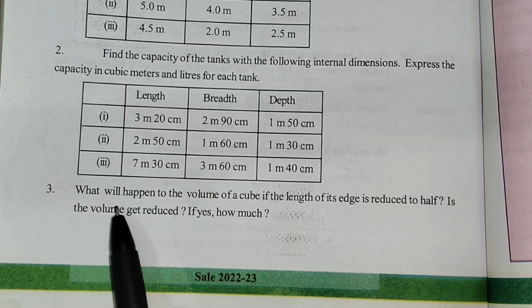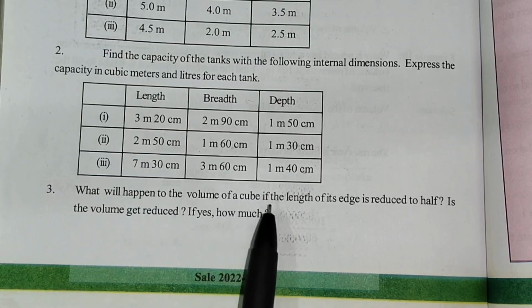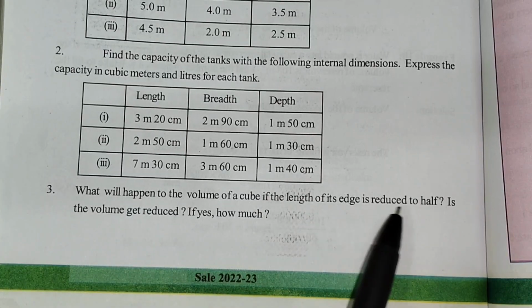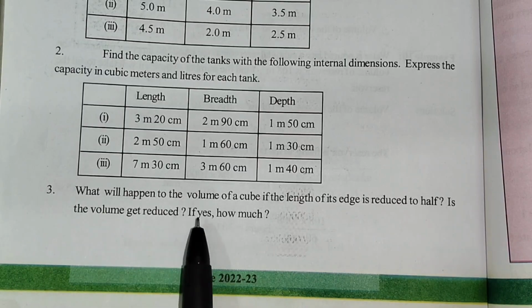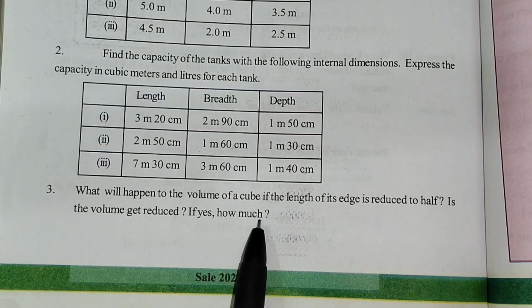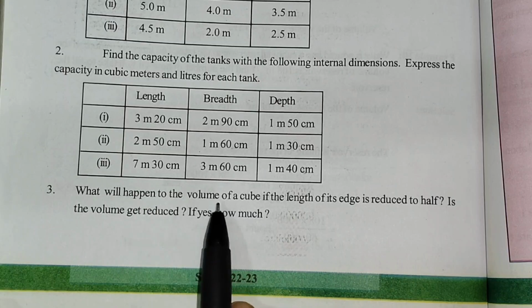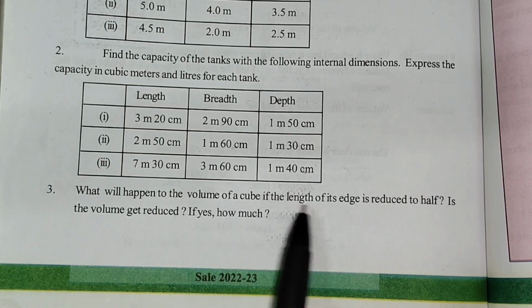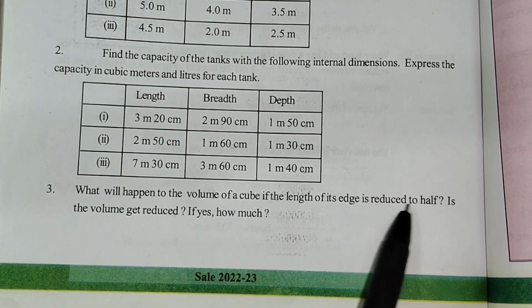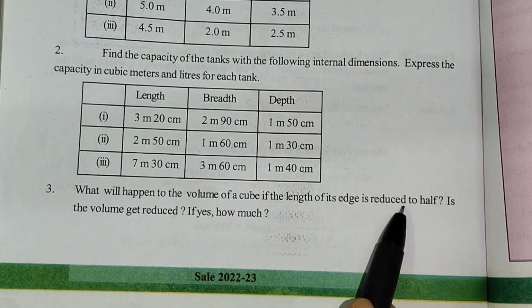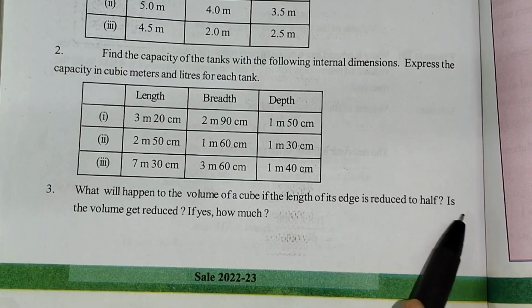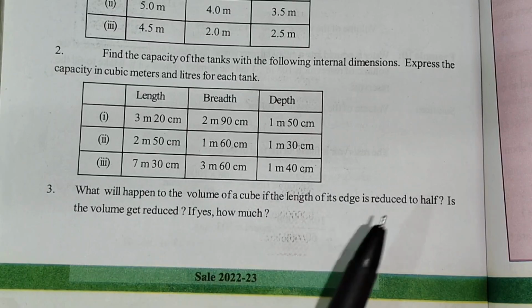Next, third question. What will happen to the volume of a cube if the length of its edge is reduced to half? Does the volume get reduced? If yes, how much? Suppose the length is a, after reducing the length is a by 2. Now we find the volumes and compare them.